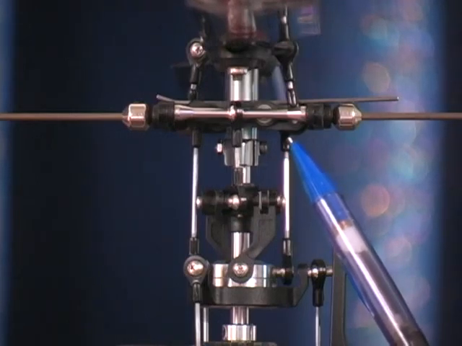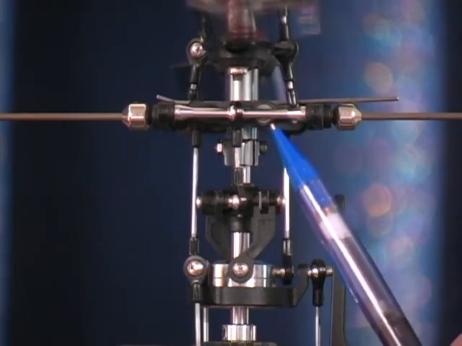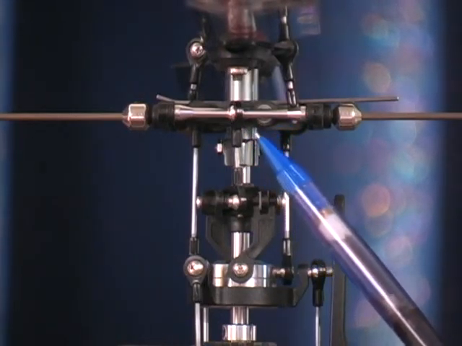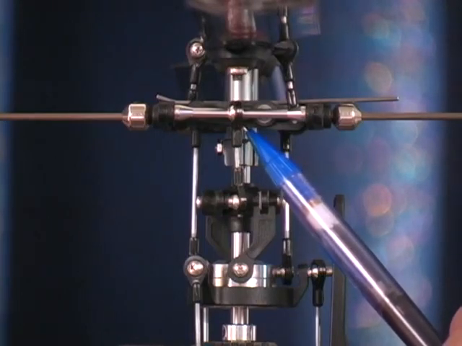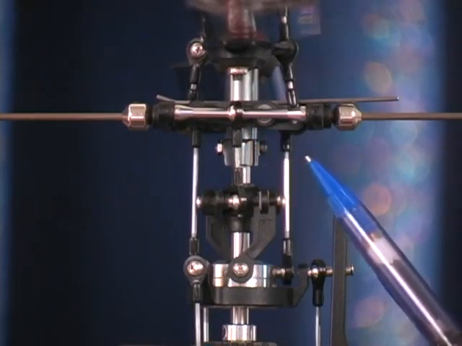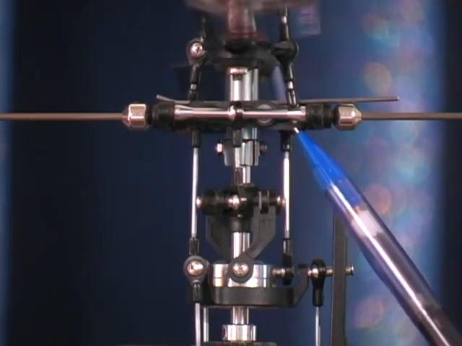Now, when you do that, the reinforcing rib will go toward the inside, and you'll have to grind off a little bit of that reinforcing rib so that it clears the flybar carrier screw on the inside. So you can do what you want to do, but I just thought I'd point that out to you.